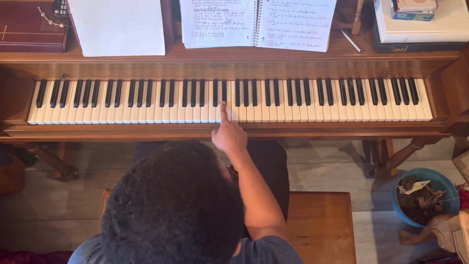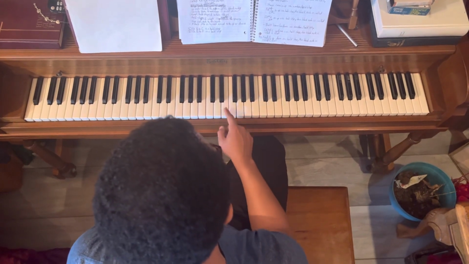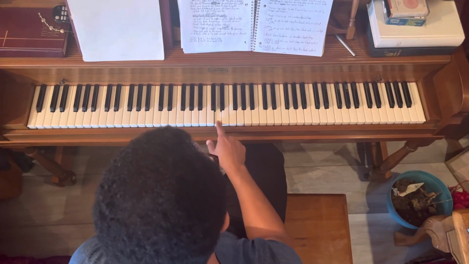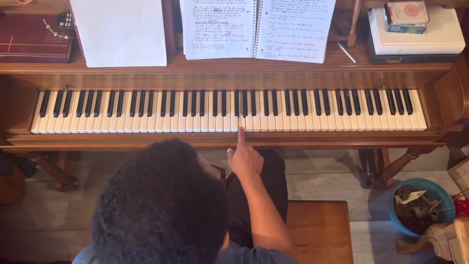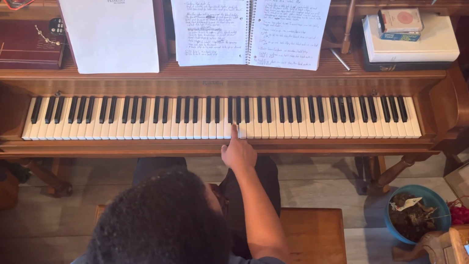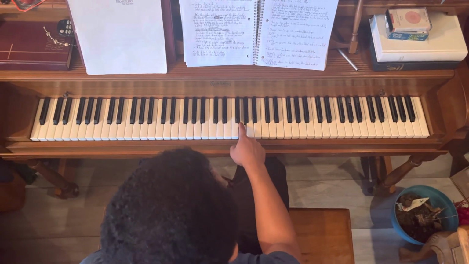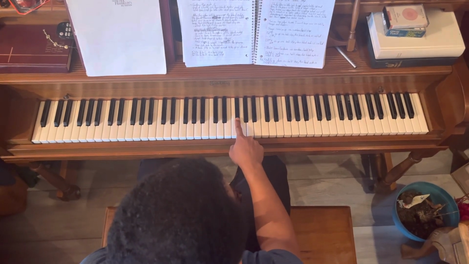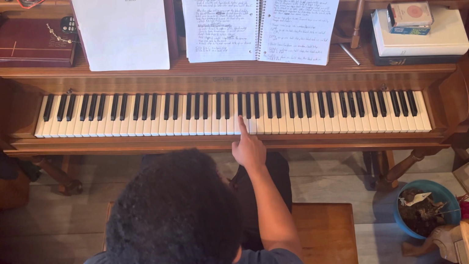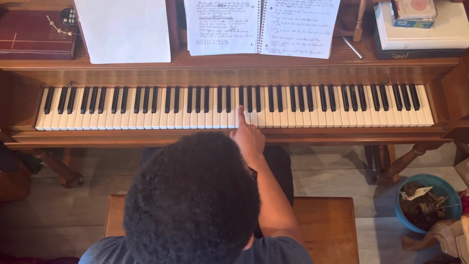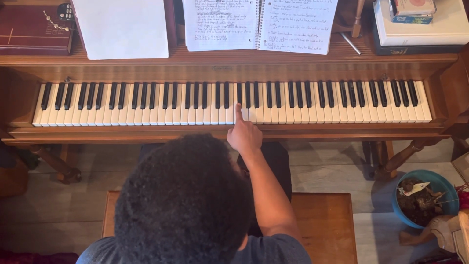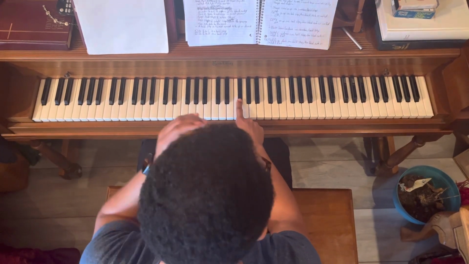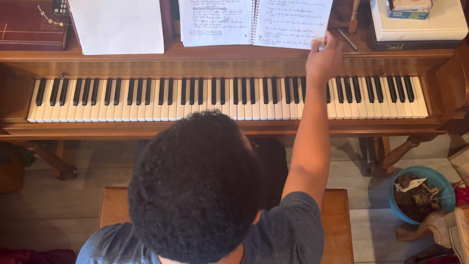Find G. We got two black notes, left one, C, D, E, F, G. Go down a half step, which would be this note. And this black note is called G flat. There we go.